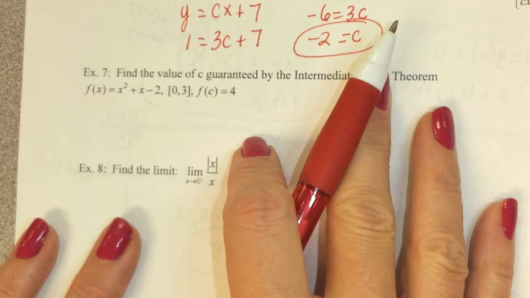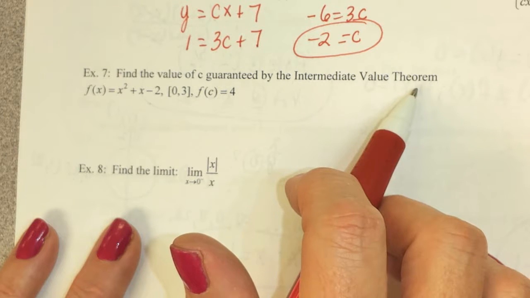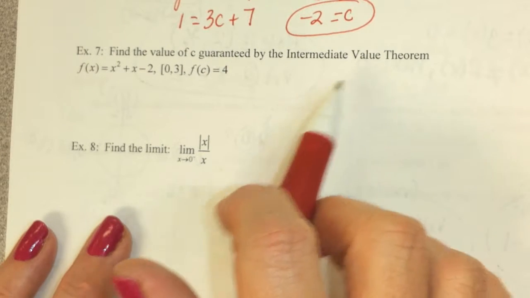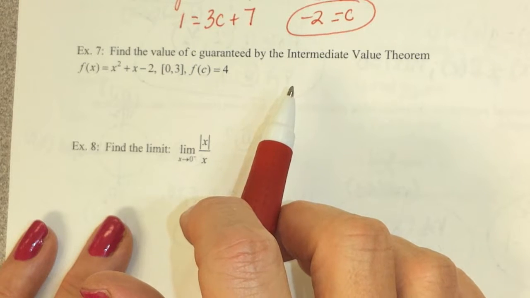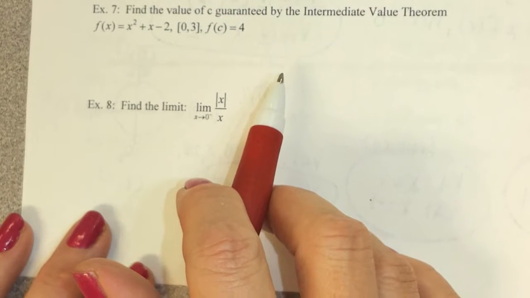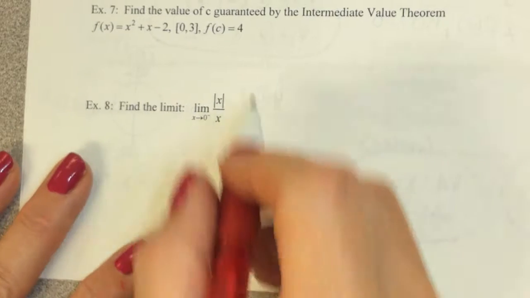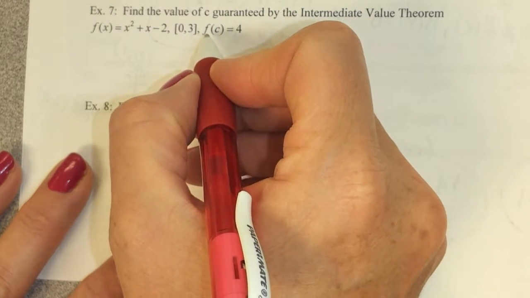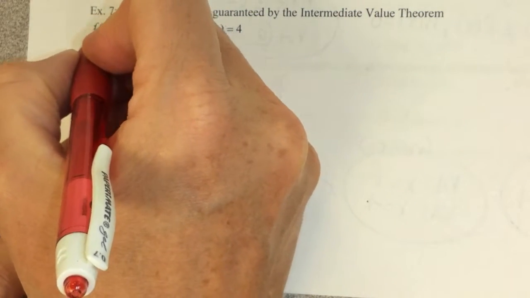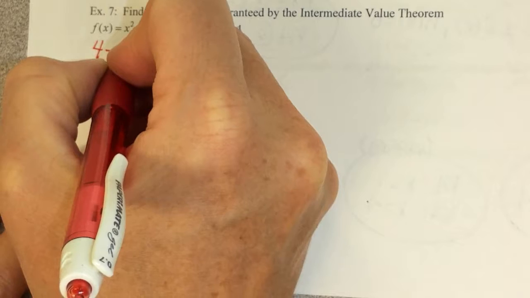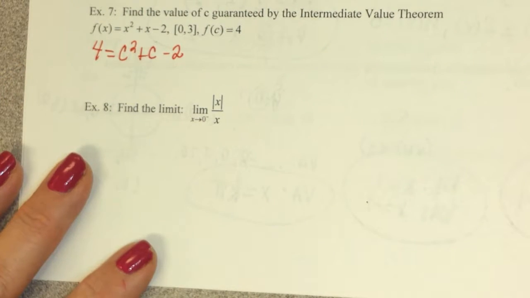All right, what about example 7? Find the value of c guaranteed by the intermediate value theorem. Who remembers what to do on this? Right. This is the y value. This is saying if we plug in c for x, f of c has to be 4. So here's f of c, that's 4. Anywhere I see an x, I'm going to replace it with a c. Here's our function.